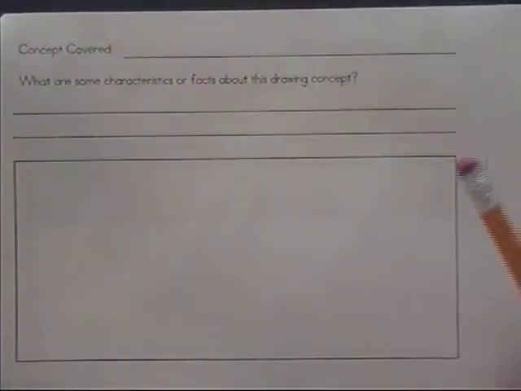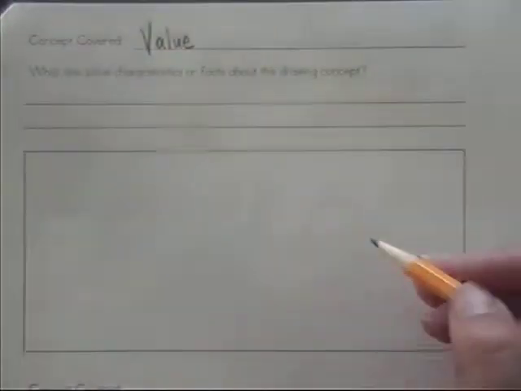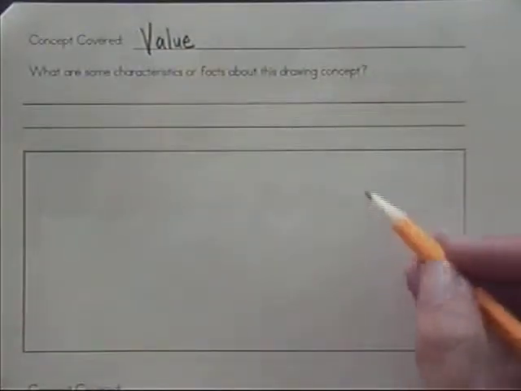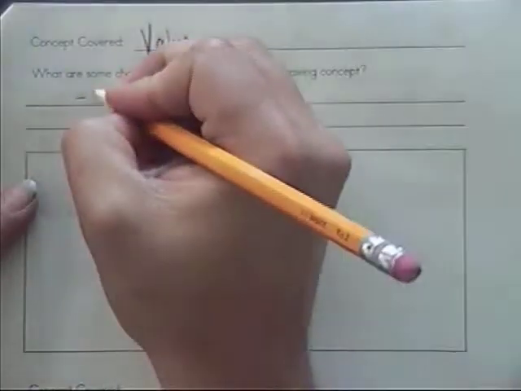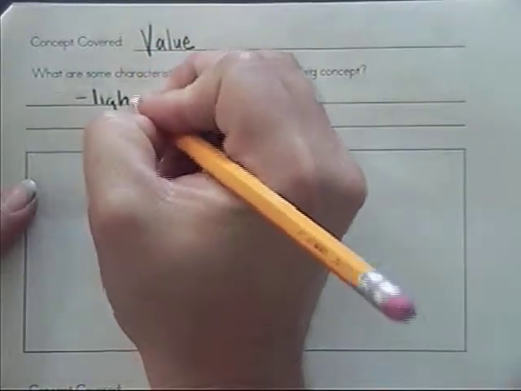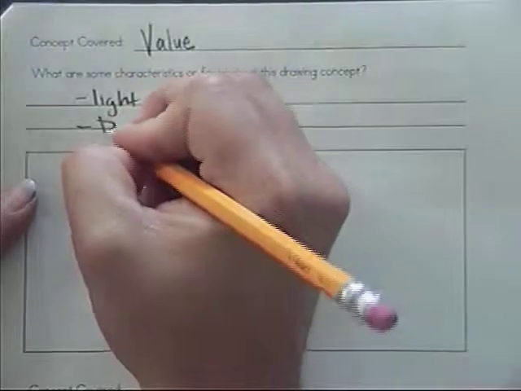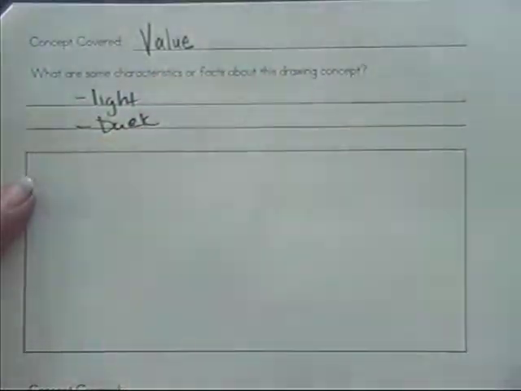So we're going to flip it over to the other side once you've completed that. And the concept that we're covering right now is value. What are the characteristics of value? How light, how dark. Gives us a reminder on this side.